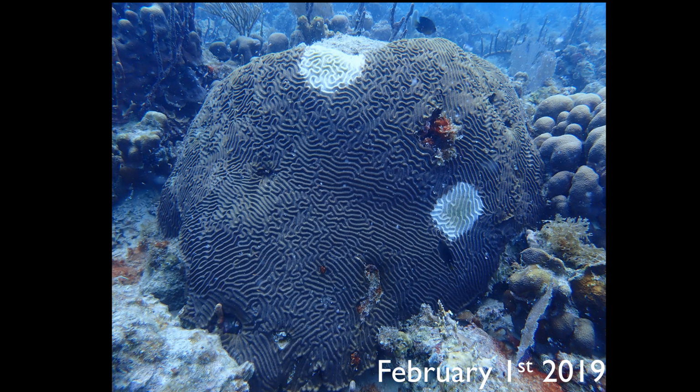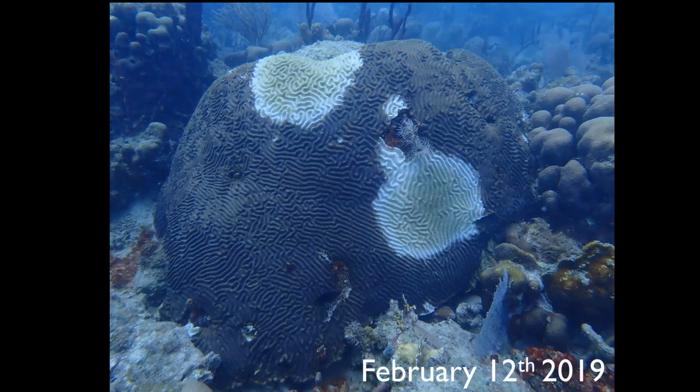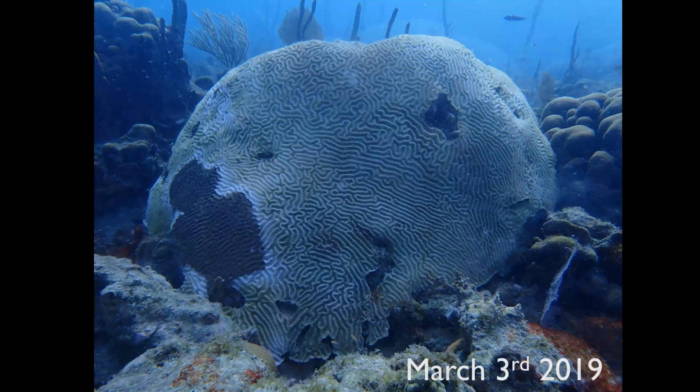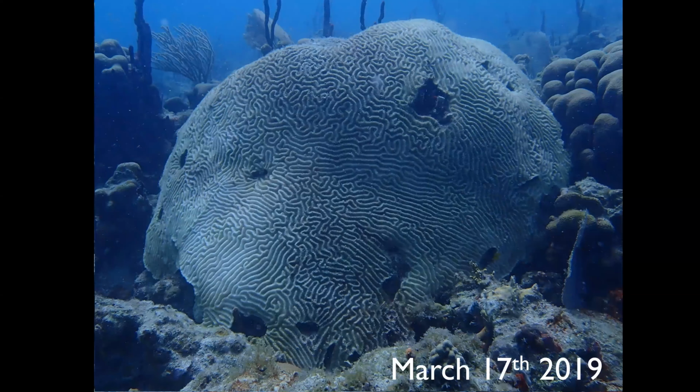to the bare substrate. But what makes this tissue loss disease so unique compared to others is just how quickly these lesions progress. As you can see in this approximately weekly photo progression, those two lesions rapidly expand and coalesce, until the colony experiences full mortality in just over a month.